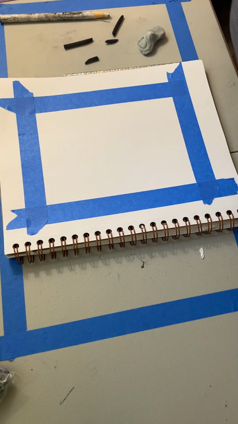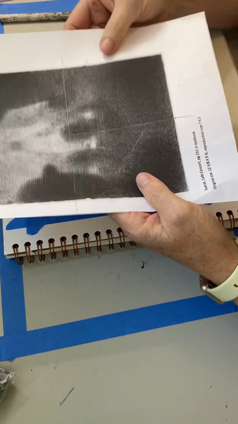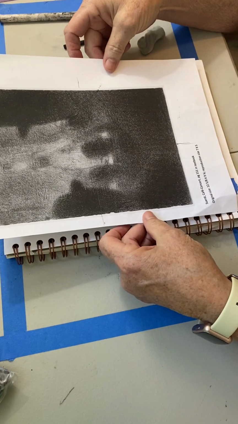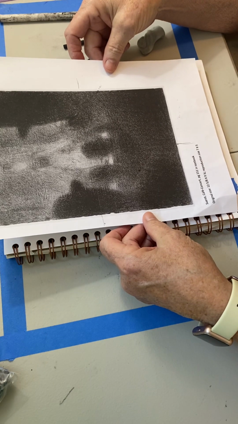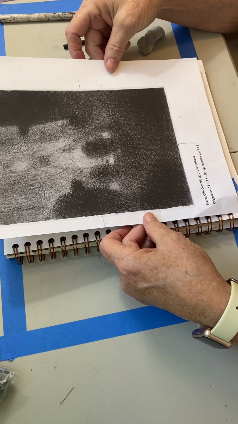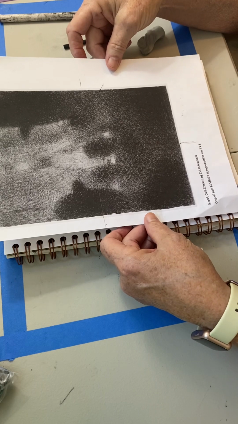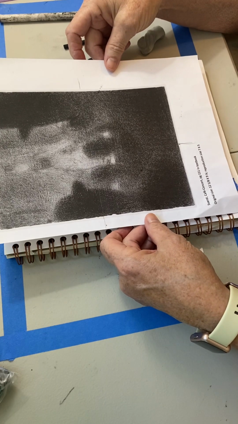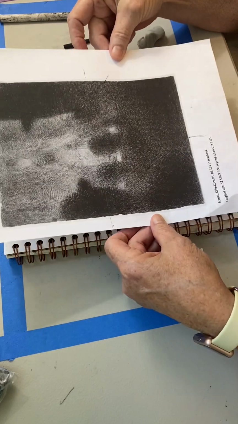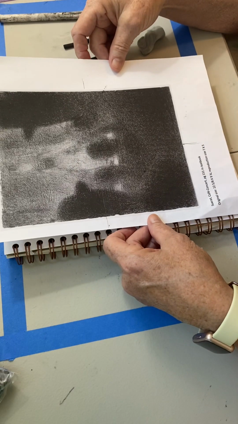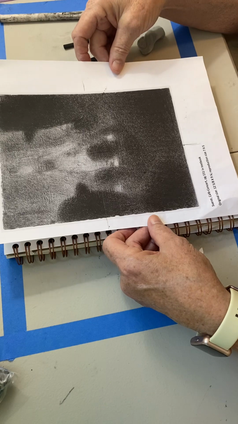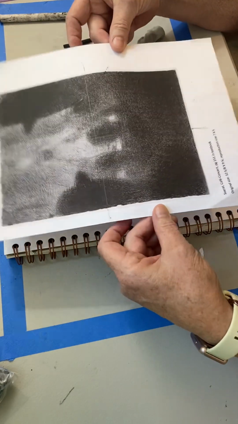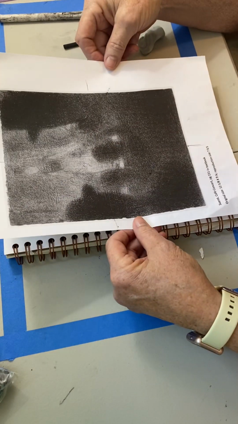Okay, everybody, let's get ready to draw. We are doing Seurat's Café Concert. It's on page 151 in your textbook if you want to get that open and you can look at it. Or you can go into Blackboard, and I have this picture of it in Blackboard, so you can open that up and refer to it as you go along. Or if you've printed it out, you can have the printout handy, like I have.